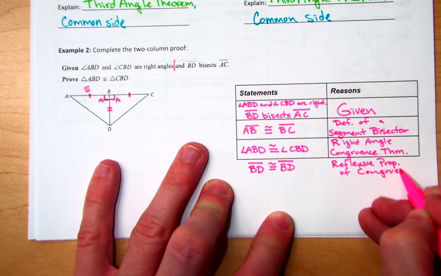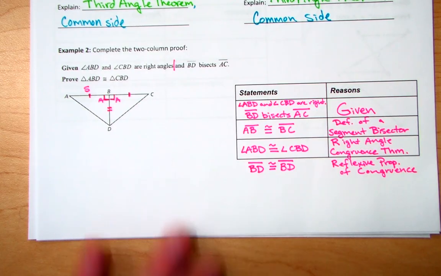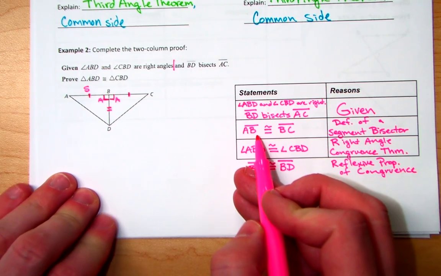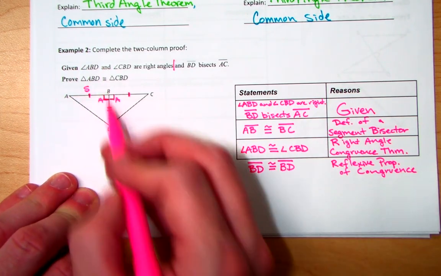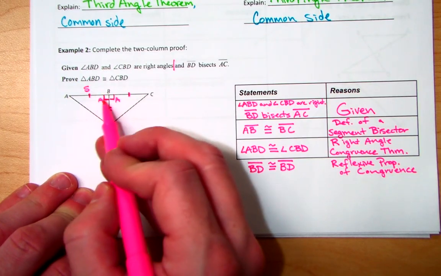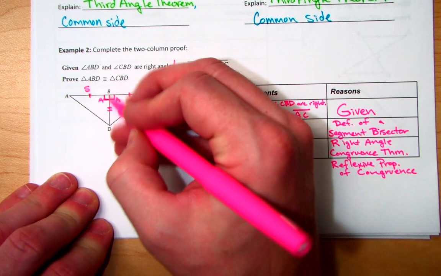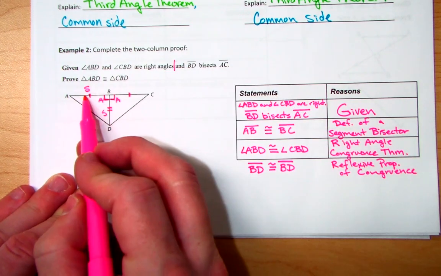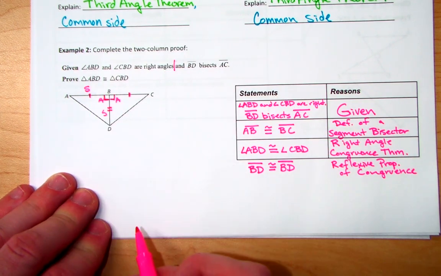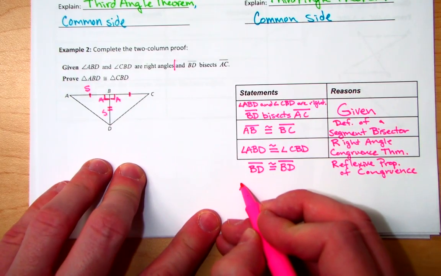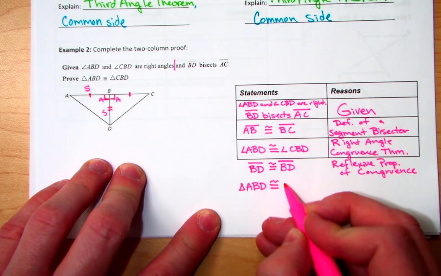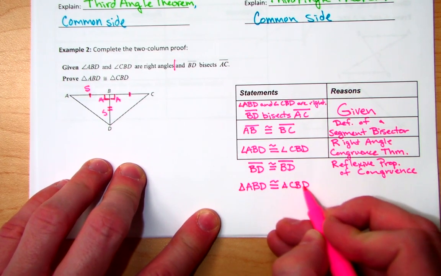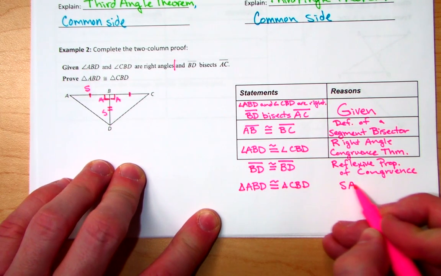Okay, I honestly don't know that we've had to use that one up to this point, but the reflexive property does actually have a purpose. So we have shown that AB is congruent to BC. So we've got one congruent side. We've shown that angle ABD is congruent to angle CBD. So we have an angle. And we just showed that BD is congruent to BD. So we have another side. So we have a side, and the included angle. So that is enough information to say that triangle ABD is congruent to triangle CBD by side, angle, side.